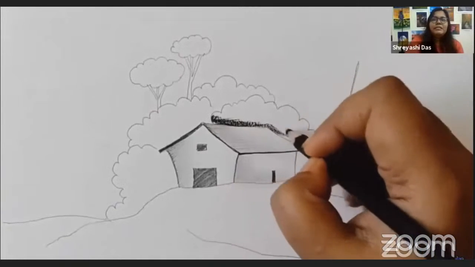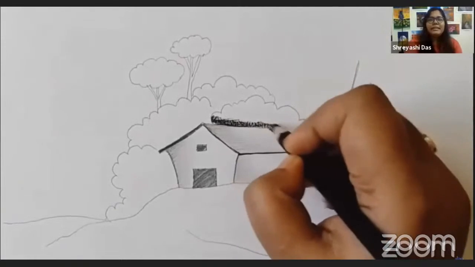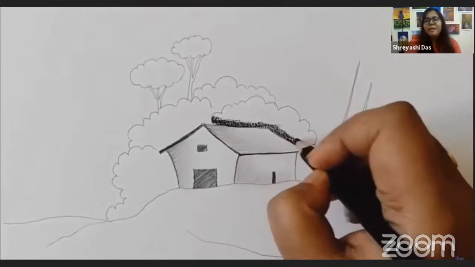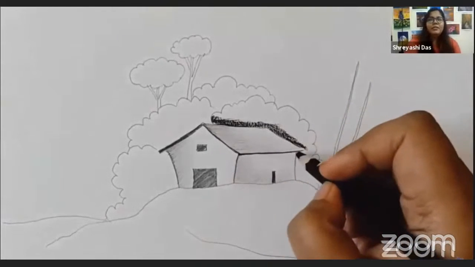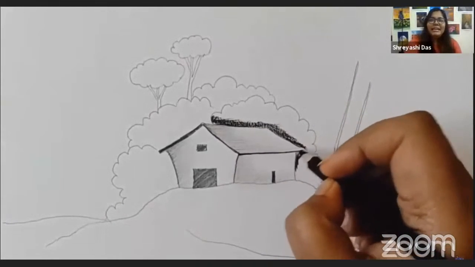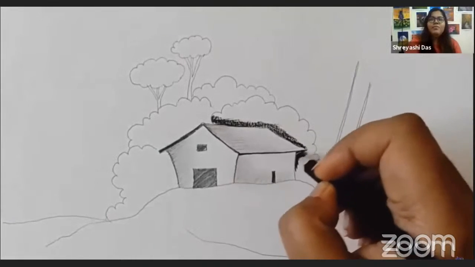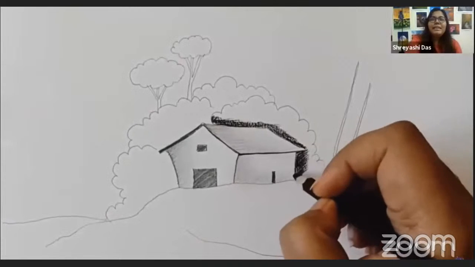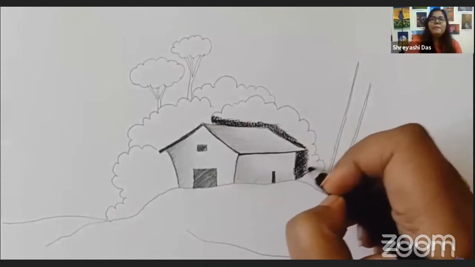Nicely fill in the colors. Like this. Don't cover the entire bush. See, only a part of the bush I'm covering with this dark pencil. First, I'm lining up the entire house and then I will move on to my shading portion. Okay, first line up the entire house like this with your dark pencil.